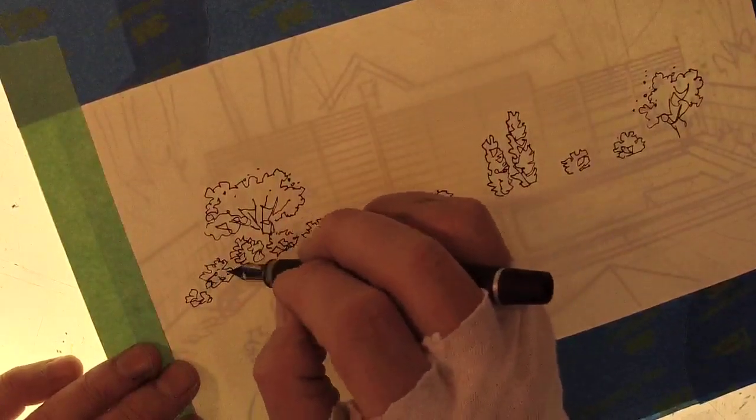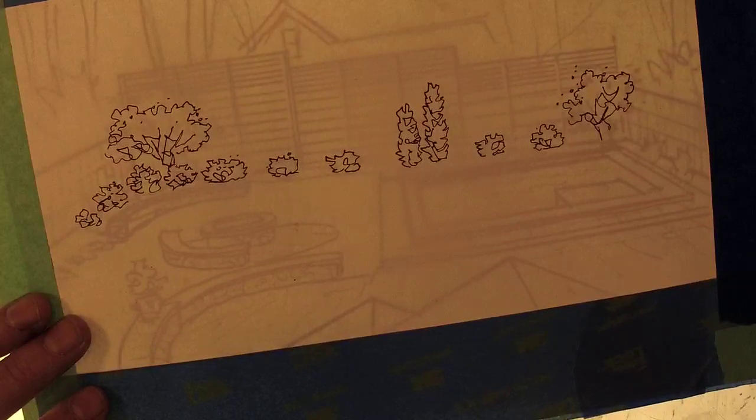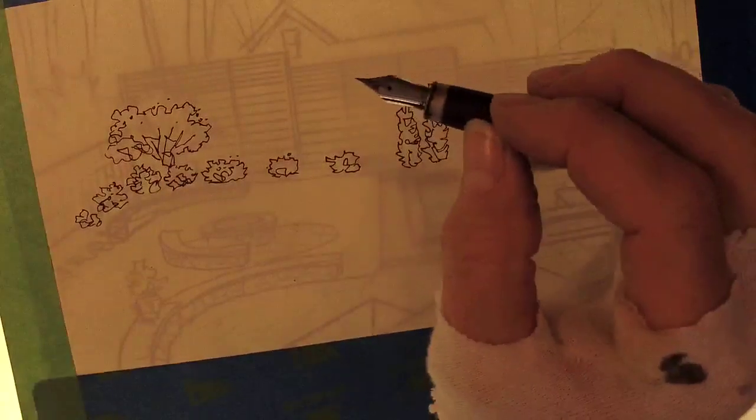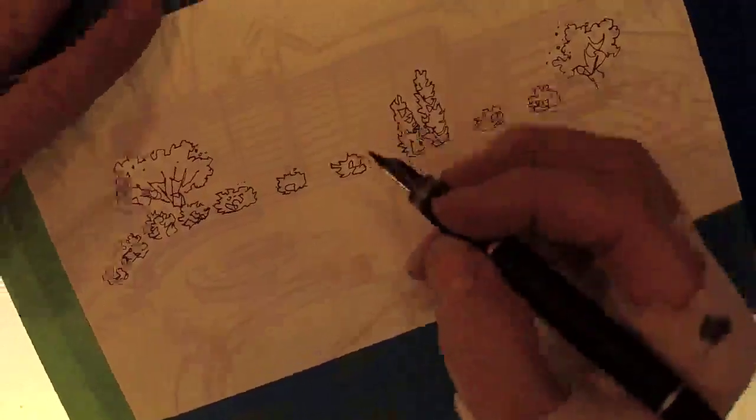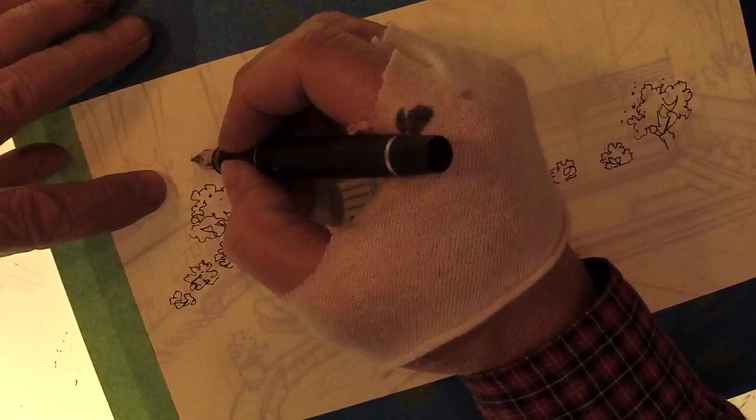And as I've said many times in the past, the part of your brain that controls your arm is a better artist than the part of your brain that controls your fingers.